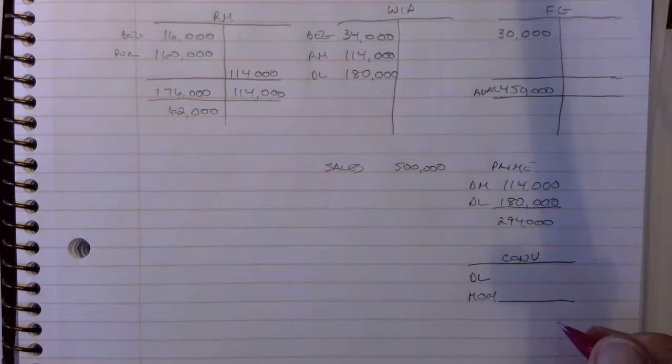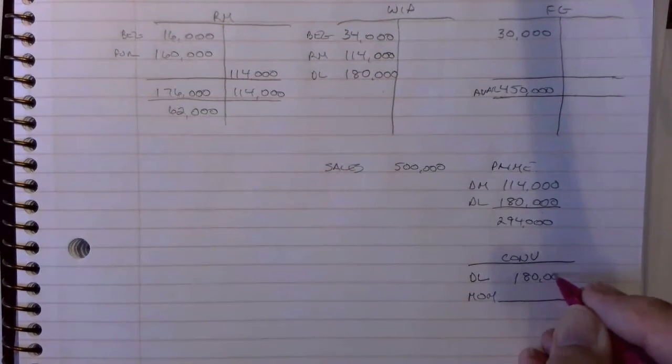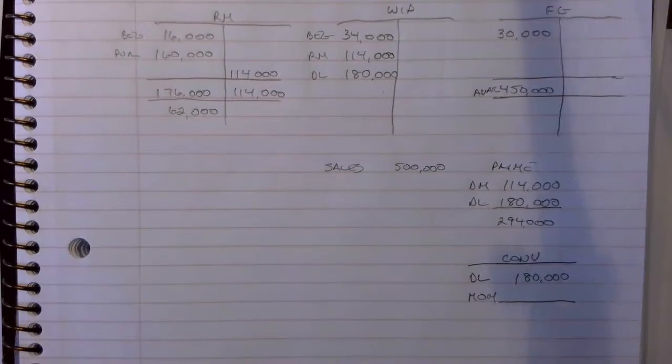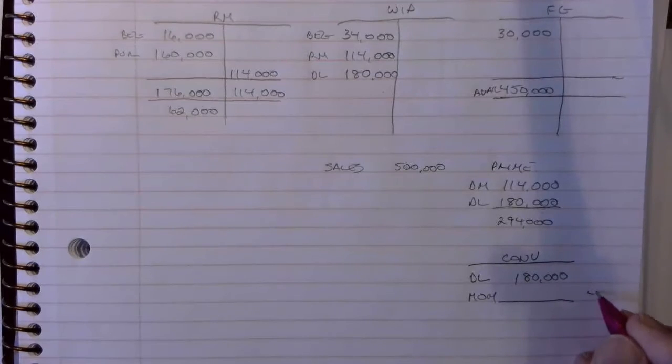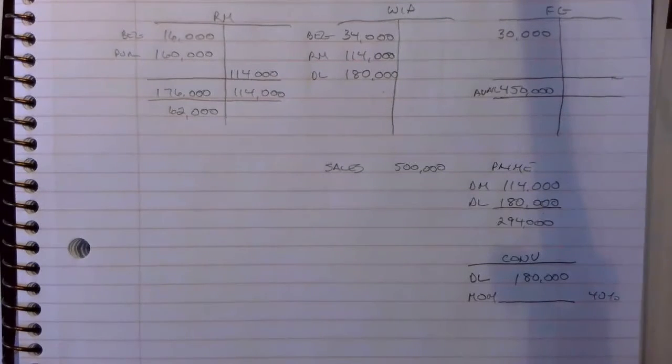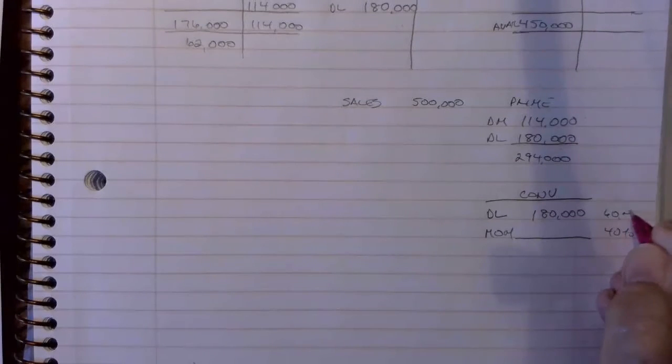Overhead and direct labor. Our direct labor is 180,000. Okay, it's the tricky part right here. They told us that overhead was 40% of conversion. So if this is 40%, then this must be 60%, right? Because the whole thing has to equal 100%.